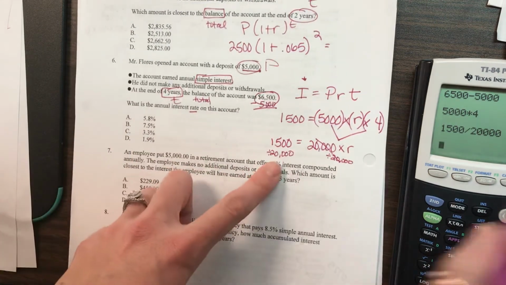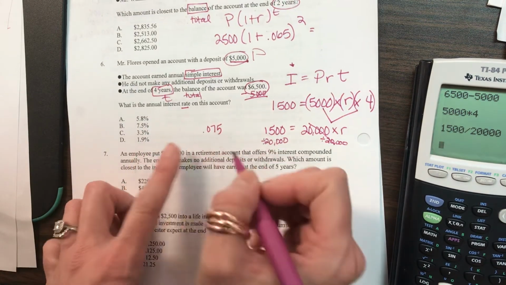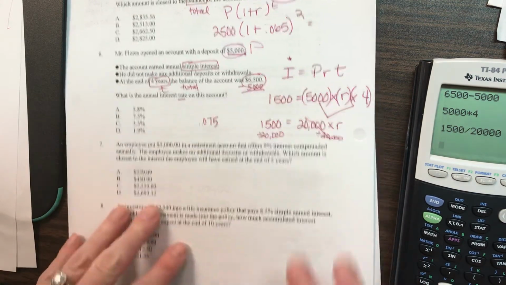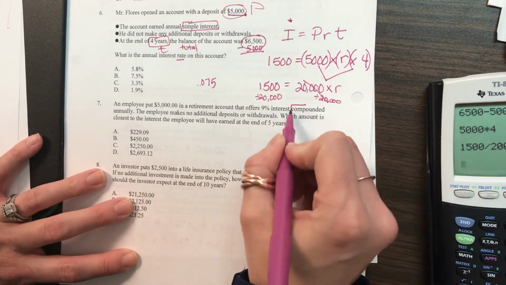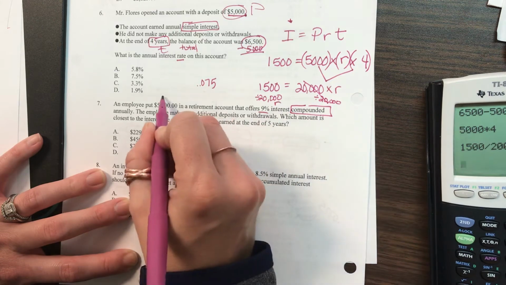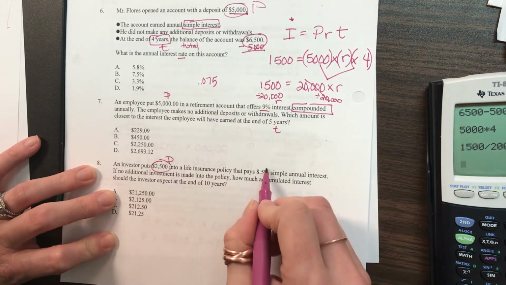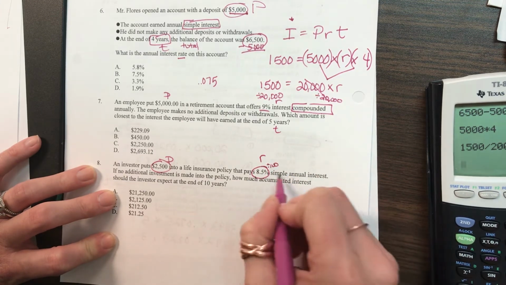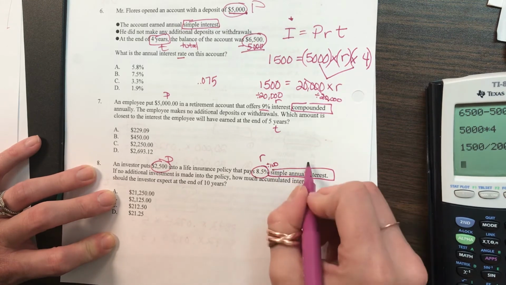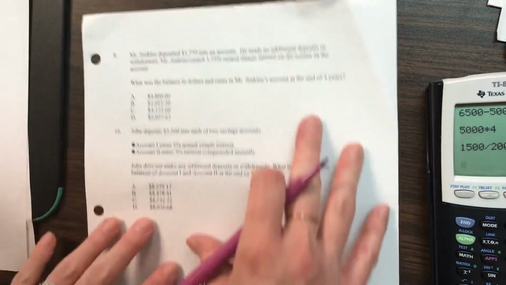0.075. Which is what we would use as a decimal. So think about which one of those would match if we turned it into a percent. This is compound interest rate, PT, principal, rate, but divide that by 100. And this is simple, so that's the PRT. And there's your time right there. So that one wasn't really comparing.